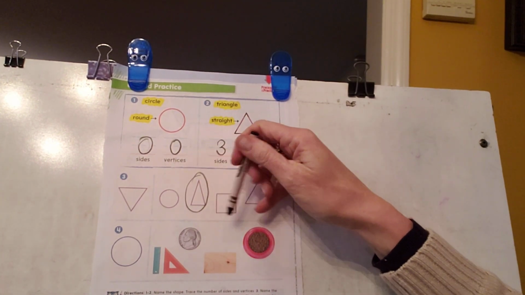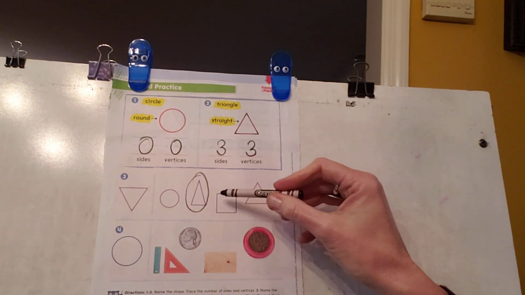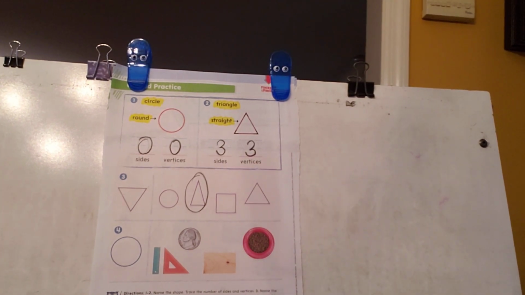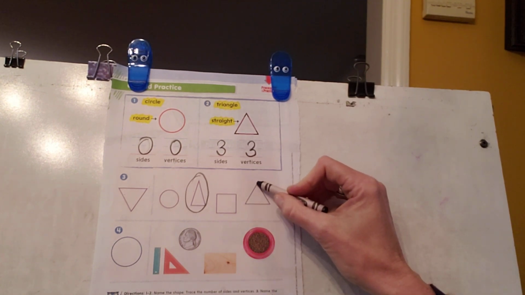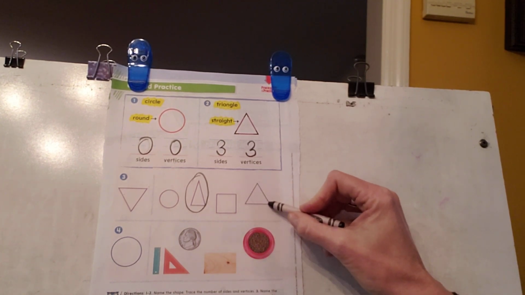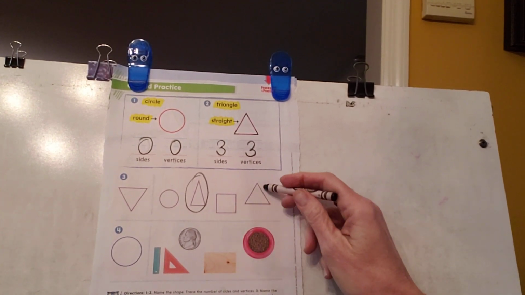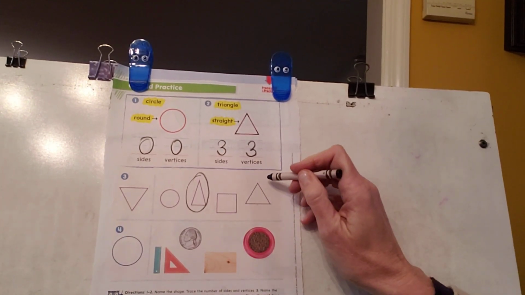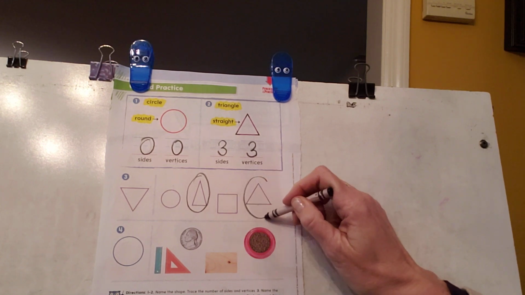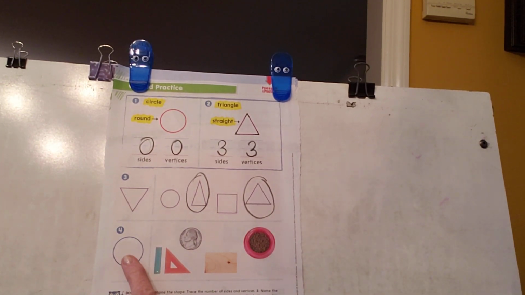All right, let's take a look at this shape. 1, 2, 3, 4 vertices. 1, 2, 3, 4 sides. That must be a, you got it, a square. How about this? 1, 2, 3. 3 vertices. 1, 2, 3. 3 sides. Is it a triangle? It certainly is.